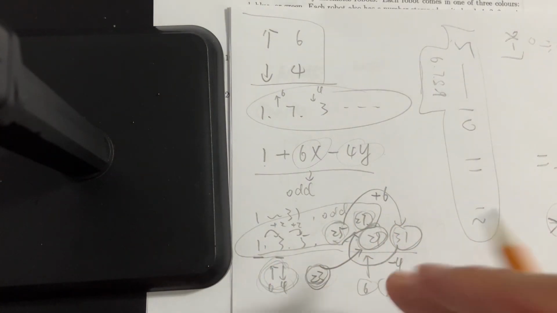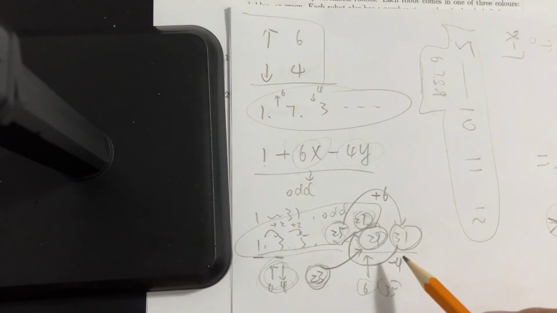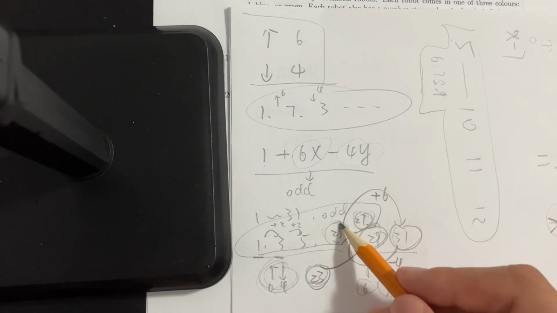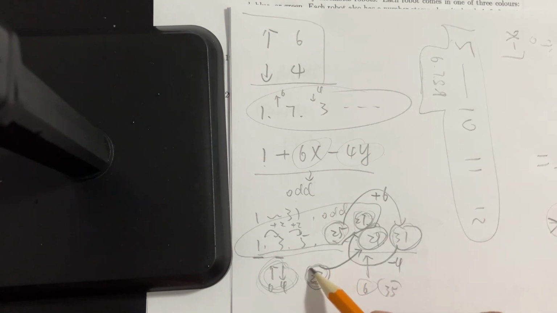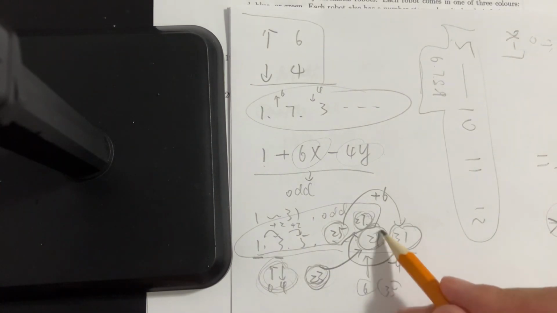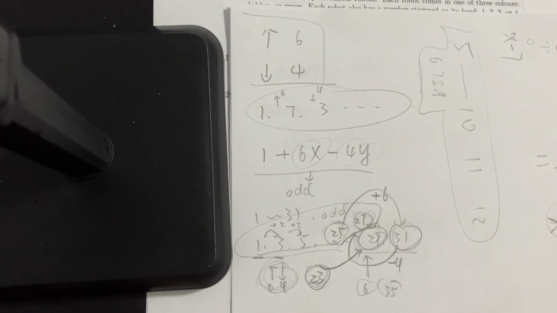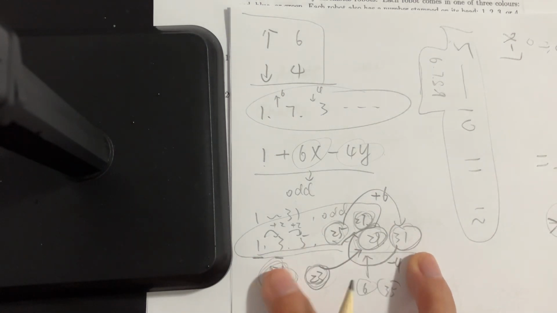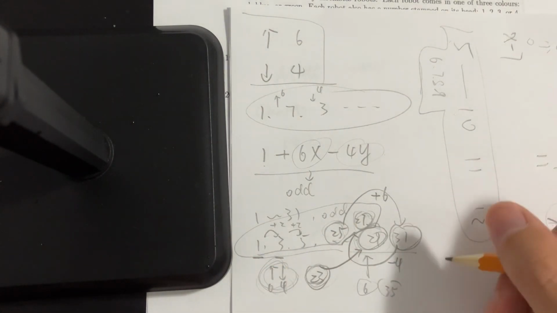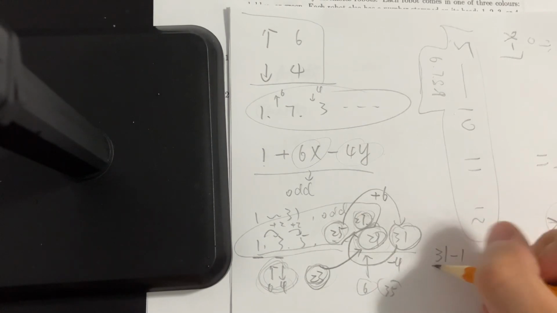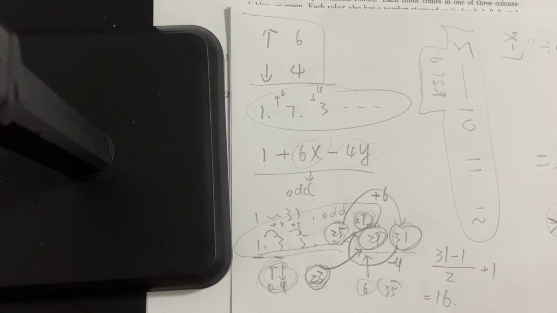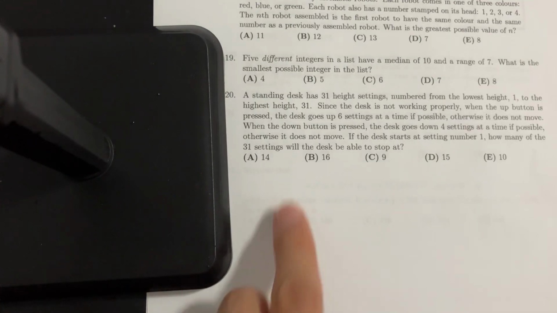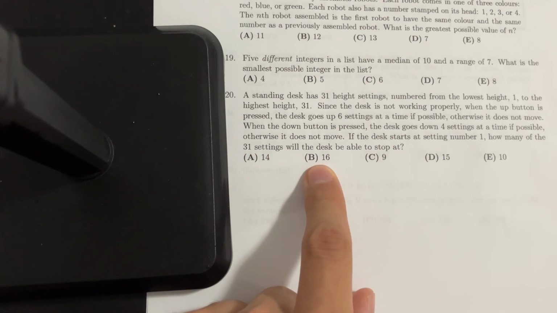Up to 27, you can keep doing plus 6 and minus 4. And if you are at 25, you can just do plus 6 and then you are at 31. And when you are at 23, you can just do plus 6 and you are at 29. So every odd number within the range is achievable. So in total, how many odd numbers are there? That is last term minus the first term, divided by the common difference, plus 1. That is 16 of them. We've got 16 odd numbers between 1 and 31. That is choice B. Okay, so this problem is solved.